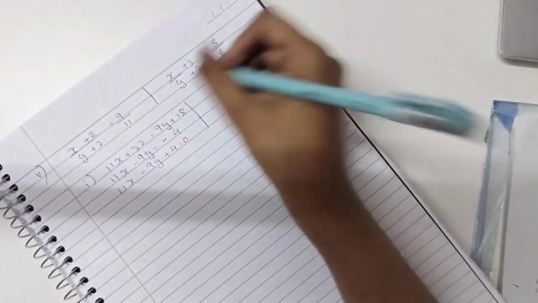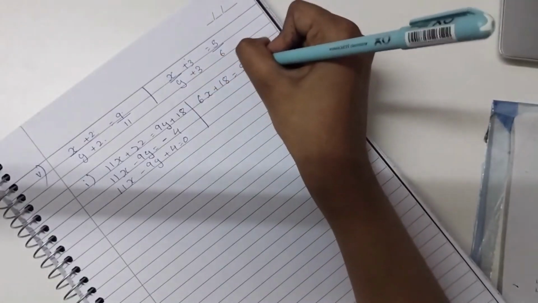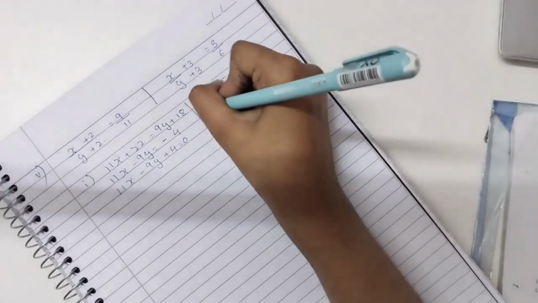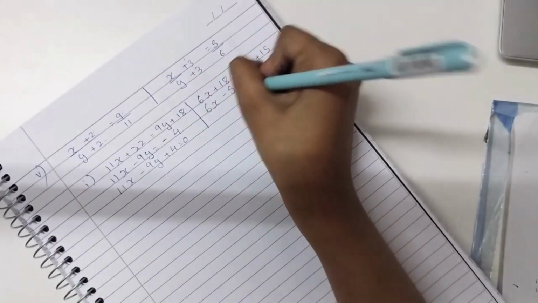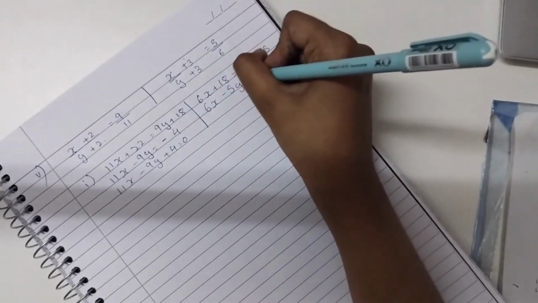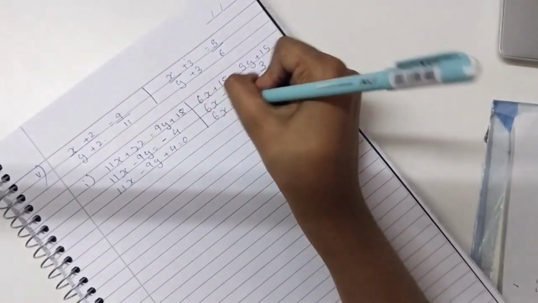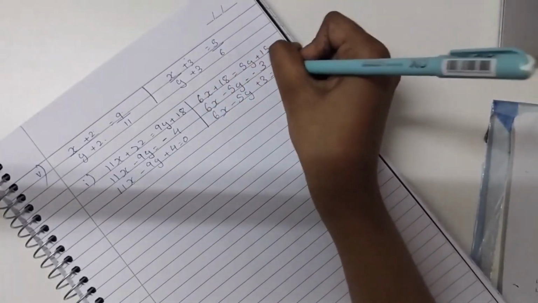The second equation can be written as 6x plus 18 is equal to 5y plus 15. 6x minus 5y is equal to 15 minus 18, which is negative 3, and 6x minus 5y plus 3 is equal to 0.